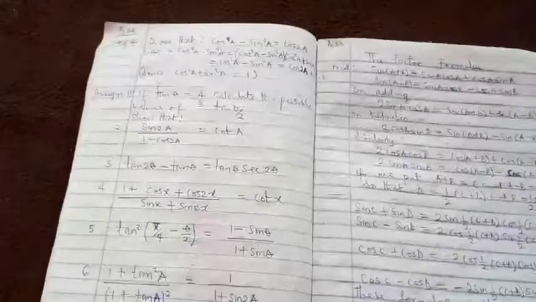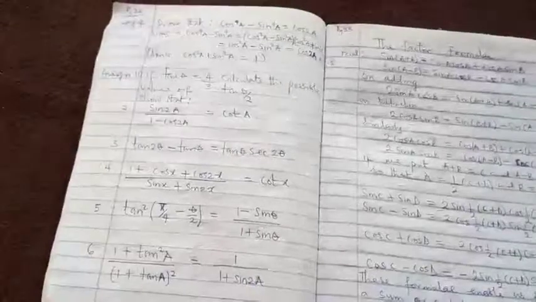On page 32, we have example 4. Prove that cos 4th A minus sine 4th A equals cos 2A.